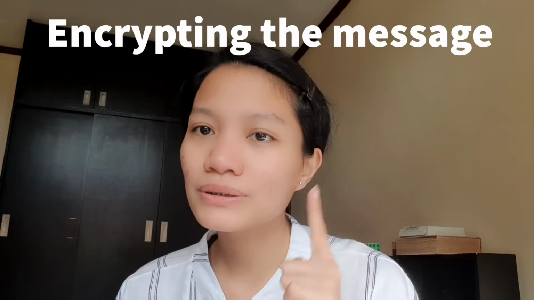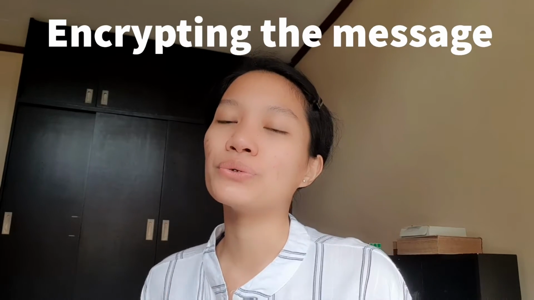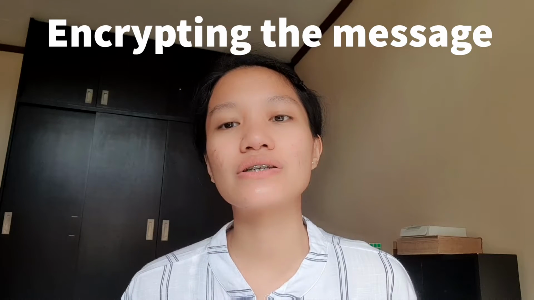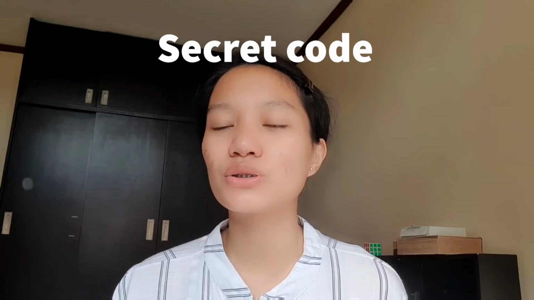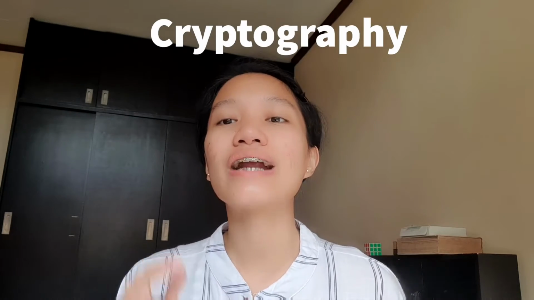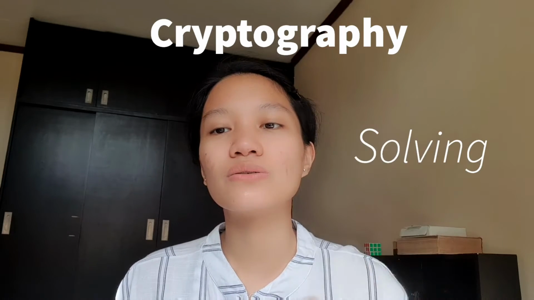Are you having problems sending a message that only you and the person you're sending it to would understand? Then encrypting the message is the solution for you. Encrypting a message is the use of a secret code that only you and the person you're sending it to know. Cryptography is the study of writing and solving secret codes that are used for secure communication.